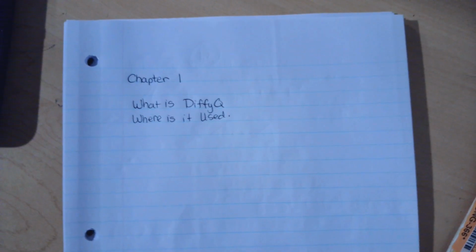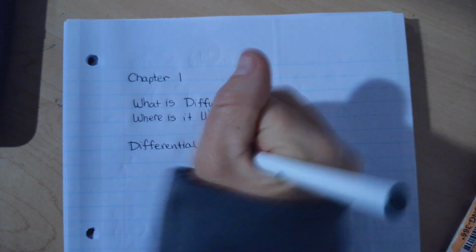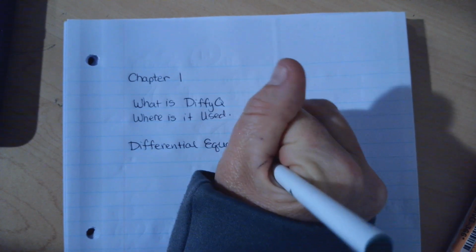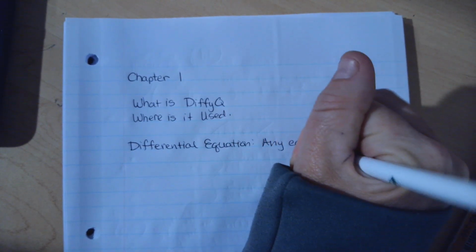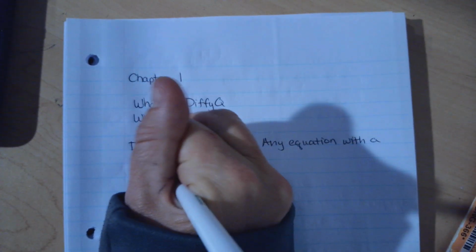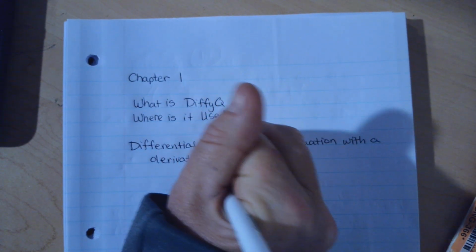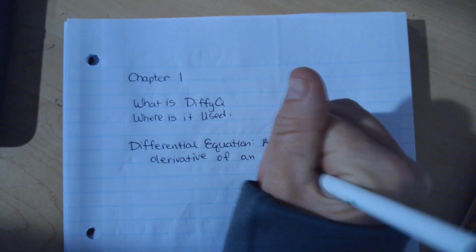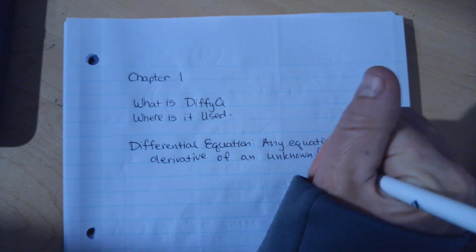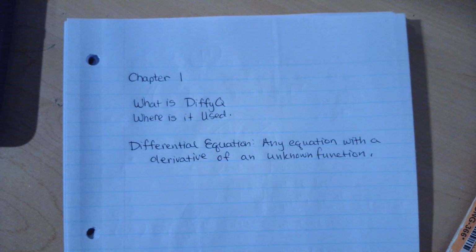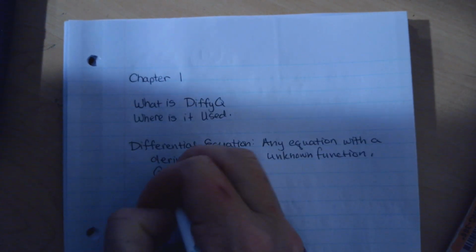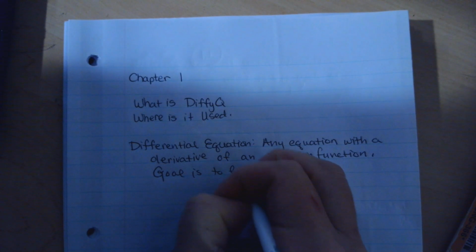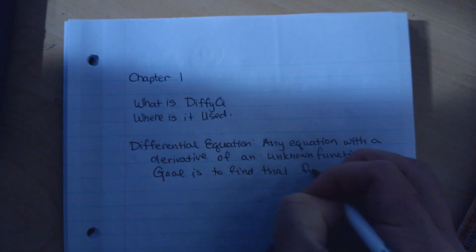Okay, I have to slant this so I can write better. Here we go. Okay, so a differential equation is any equation with a derivative. So you've taken a derivative of an unknown function, and so your goal is to find that function.